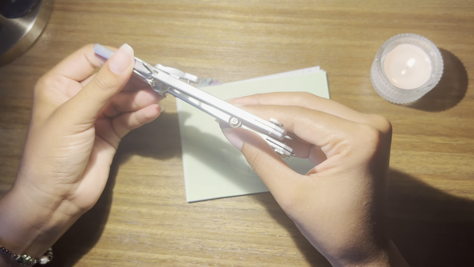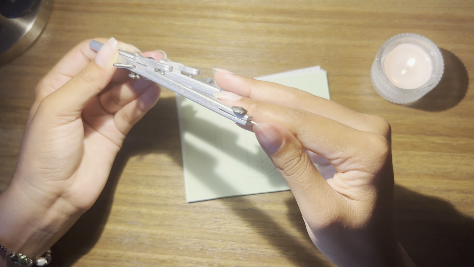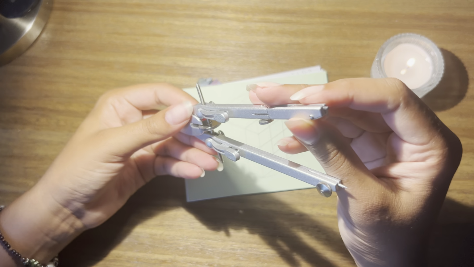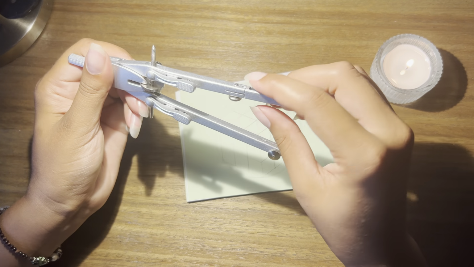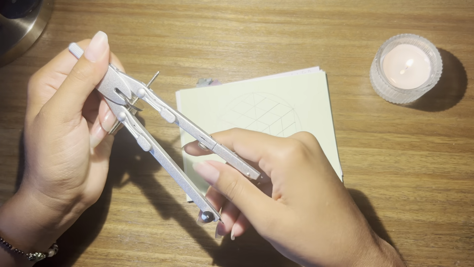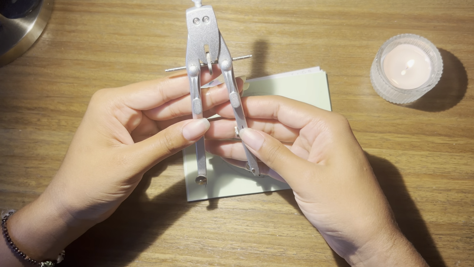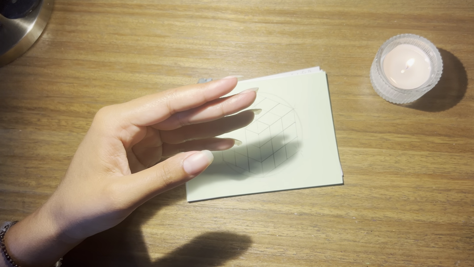And the tools that came with it allow for breaks or sharpening, or it has more lead as well. And there's a bigger arm that I can attach to make bigger circles on bigger canvases. So this is the compass I enjoy using.